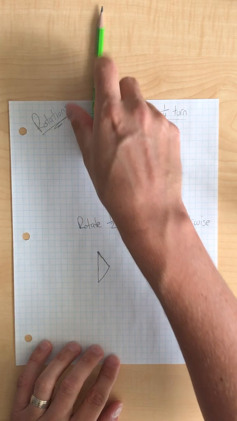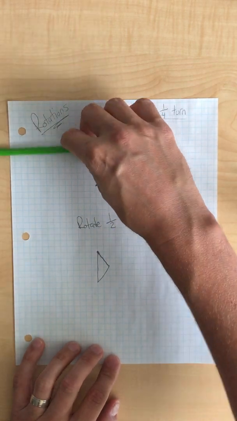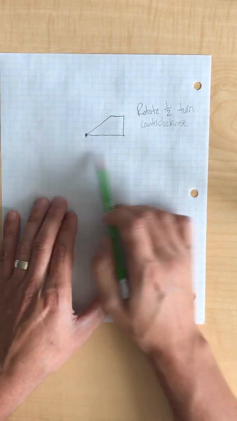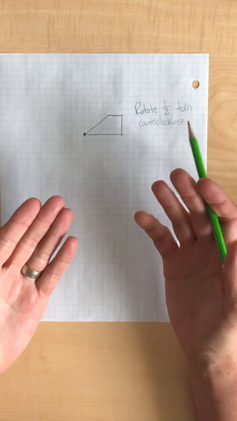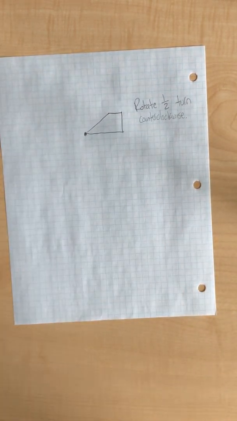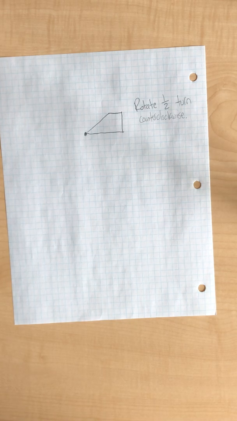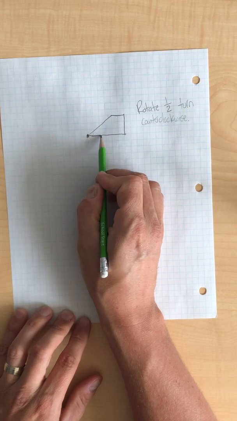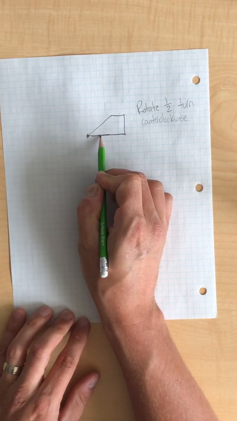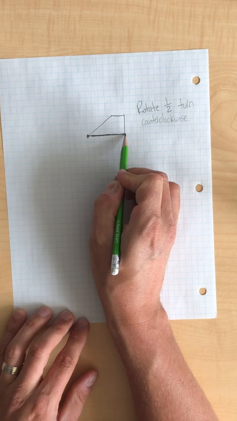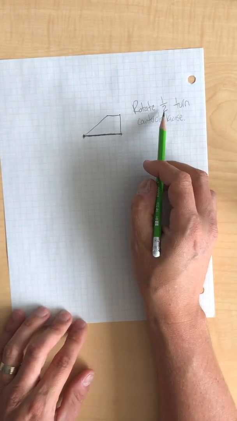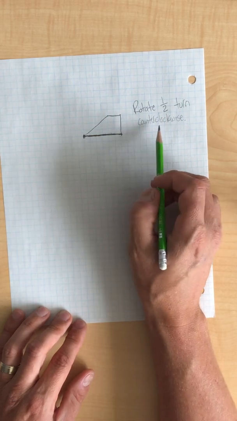If it was 3/4 of a turn counterclockwise, all I would do is go here, and then another quarter turn to here, and so on. Just one other example. Rotate this thing half a turn counterclockwise. You can rotate an entire shape, but what I want you to do is start by thinking about one line. Think about this straight line here. First we rotate this straight line, and then we draw the rest of it after we rotate this one straight line. So we're going to think about rotating that line a half turn.